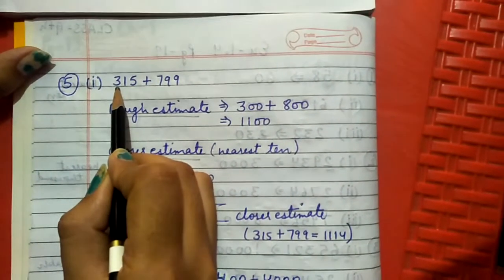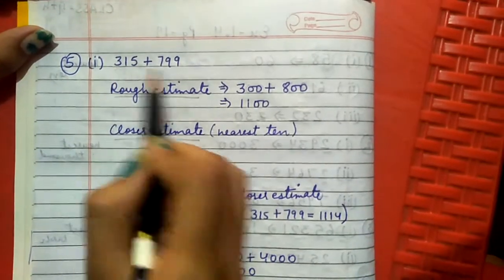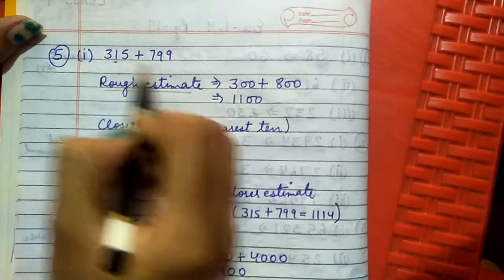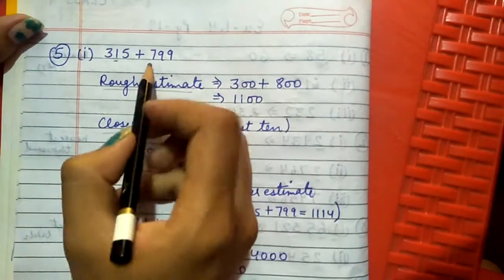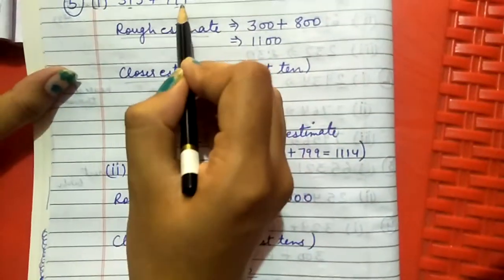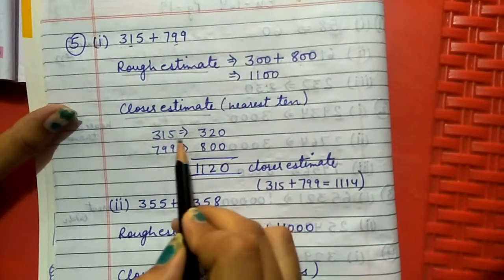This is 315 and this is 799. For the rough estimate, 315 has 1 in the tens place, which is less than 5, so this will remain 300, and 799 becomes 800, so the sum will be 1100. And for the closer estimate, closer means nearest, so it will be to the tens only, so we have to find the tens.